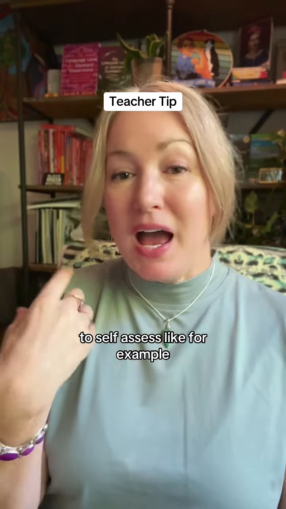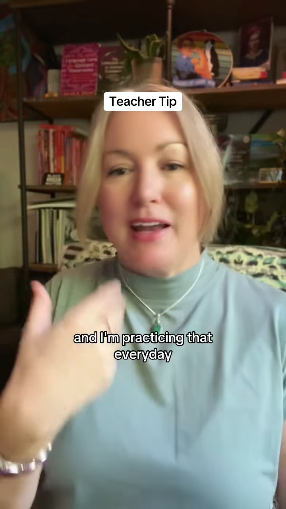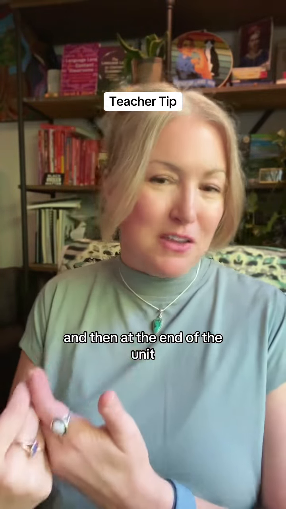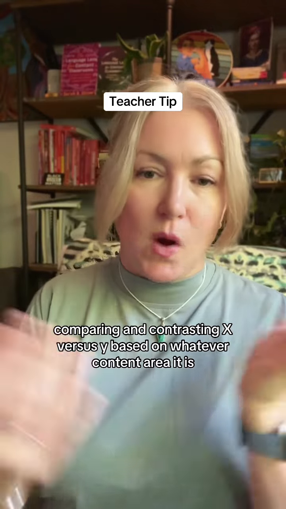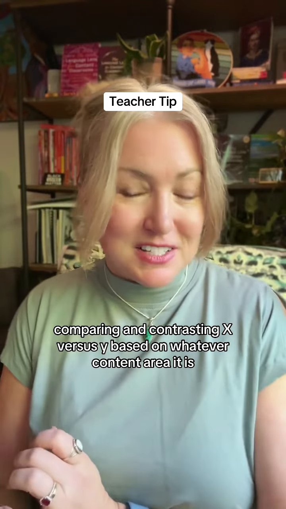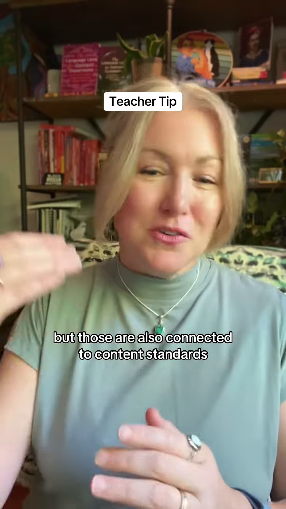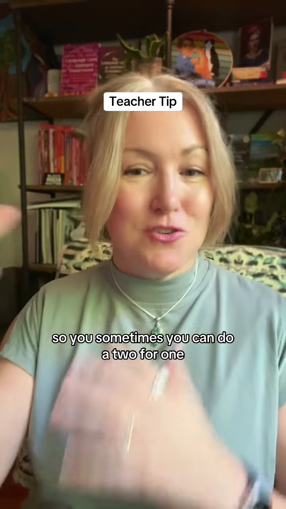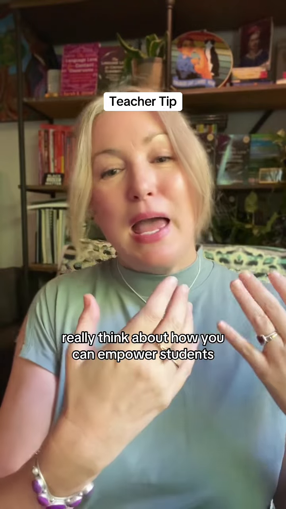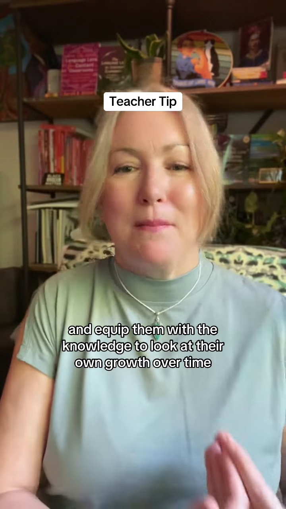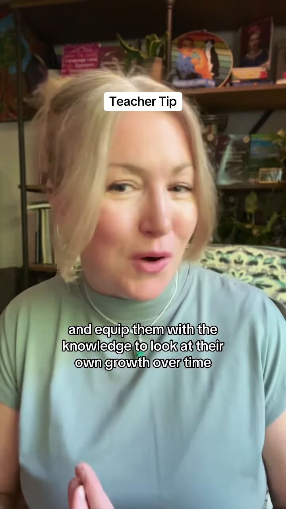Like, for example, I know how to compare and contrast, and I'm practicing that every day. And then at the end of the unit, I'm going to do a presentation with my peers, comparing and contrasting X versus Y based on whatever content area it is. Those are language skills, but those are also connected to content standards. So sometimes you can do a 2-for-1, but either way, really think about how you can empower students and equip them with the knowledge to look at their own growth over time.